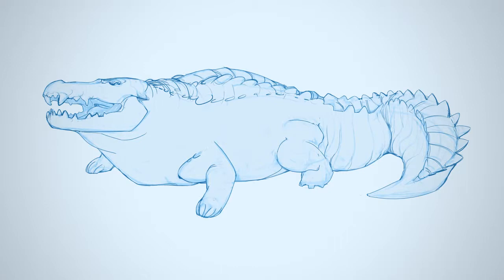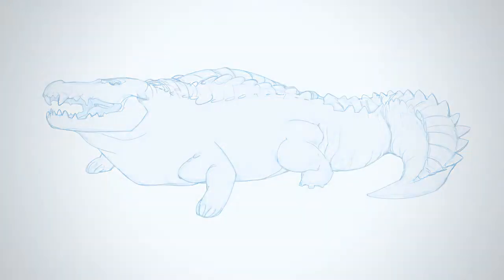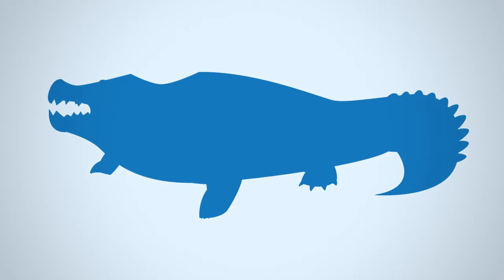So if I can make him look more like a football player, but still be a crocodile, I've got a good design. The design is very clear and obvious. And then when I make this cartoon version, I've even made it more simplified.